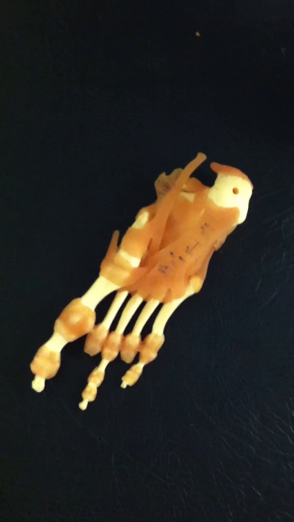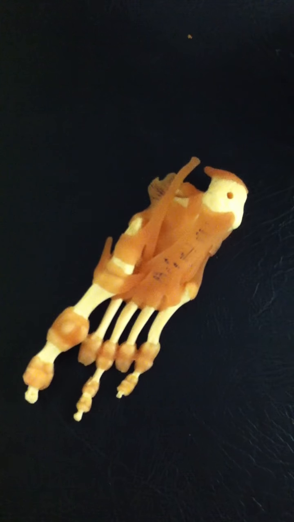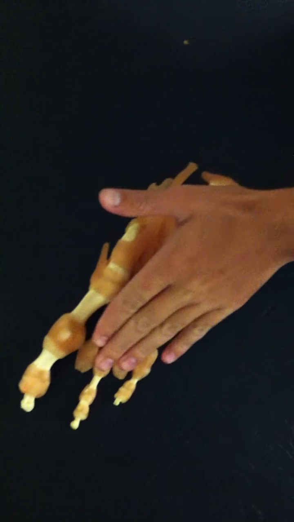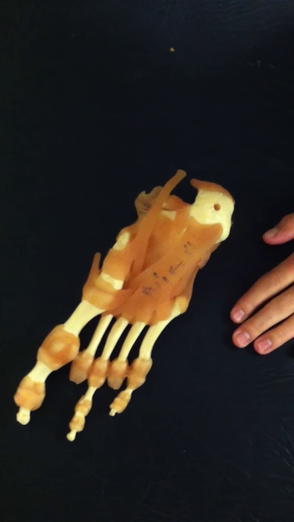Okay, so we're gonna go over the ligaments of the foot. Some of them you can't see, so we'll just go through it slowly. The plantar fascia you can't see. It goes over this part of the foot right here, so you can't see it on this model.